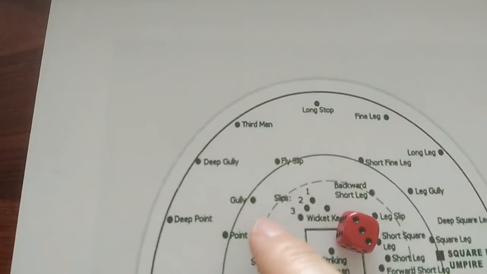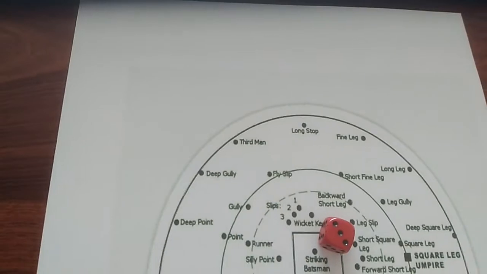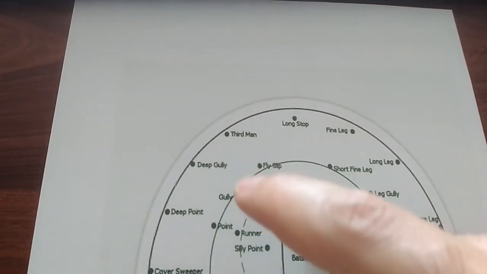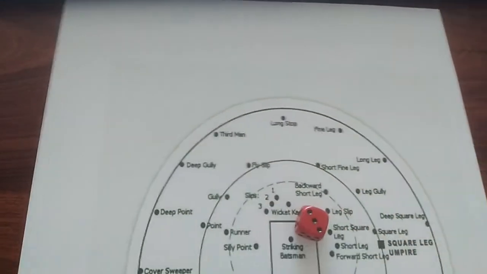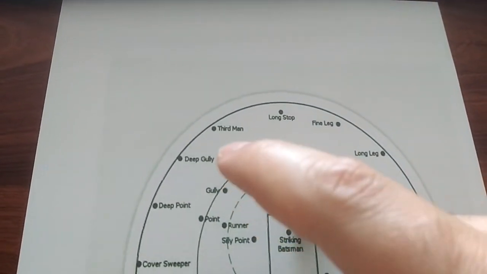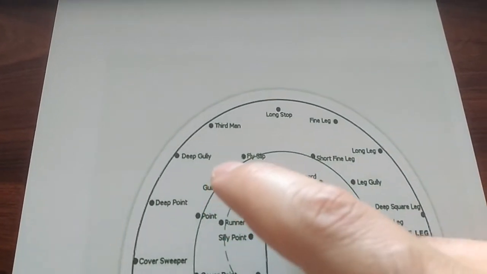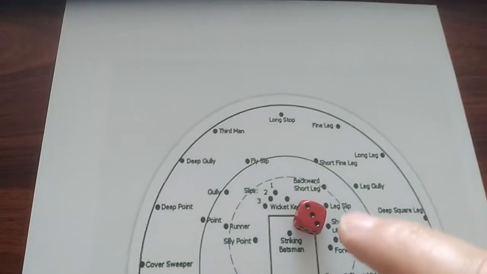Steered past gully. Now the gully is over here, so basically you're hitting the ball on the offside down somewhere in here and you're getting a single. Now maybe that's going to go all the way down to where third man is, or maybe the gully is just going to run over and grab it, but by the time he gets that, you've completed a run already.